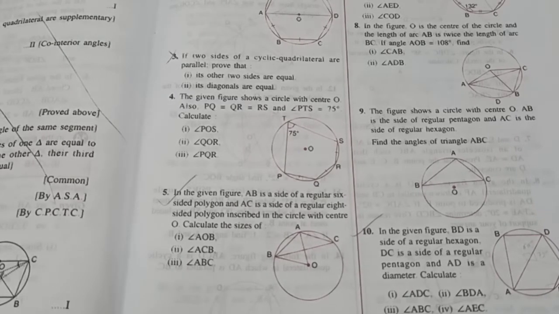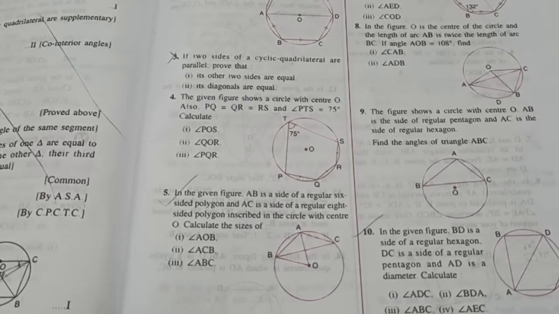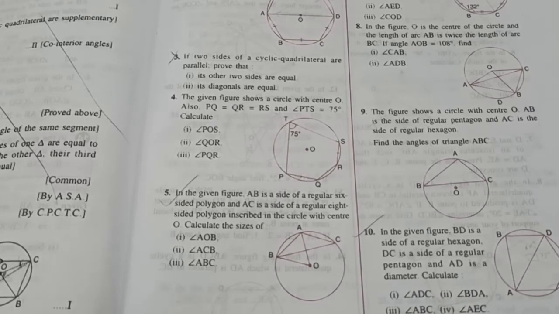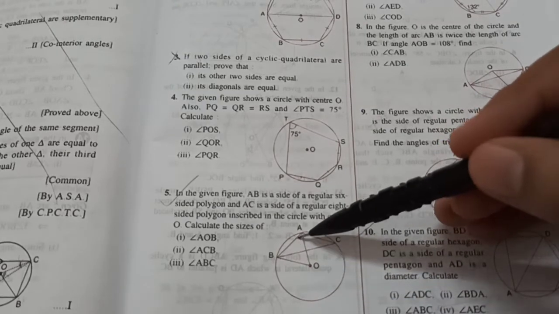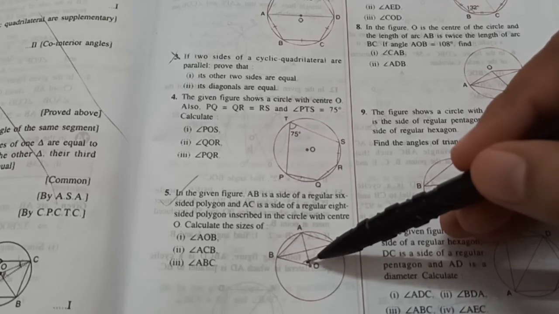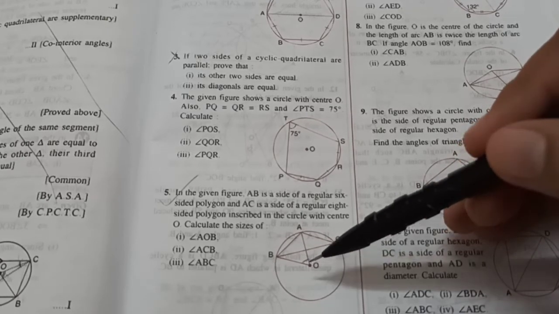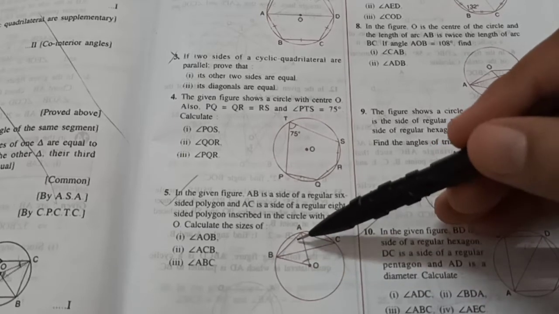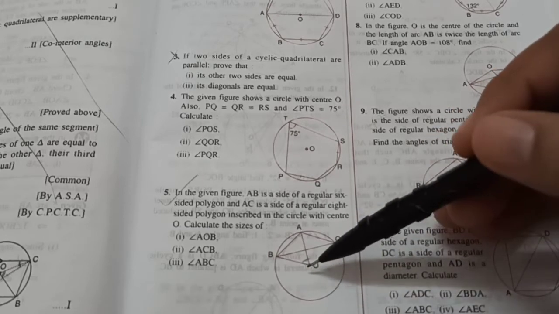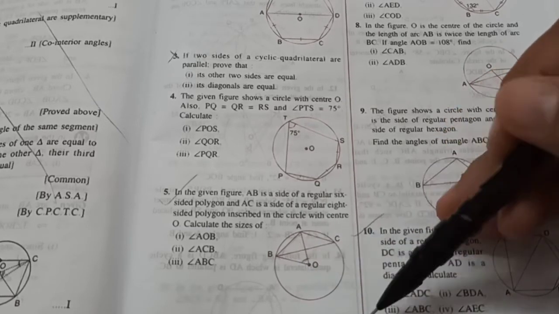In this diagram, there is no diameter given. What is given, however, is that AB is a side of a regular 6-sided polygon, that is a hexagon. Now, the property of this is that the central angle can be found out using the formula 360 upon n, where n is the number of sides of a polygon. That means if I want to find AOB, this will be 360 upon 6.